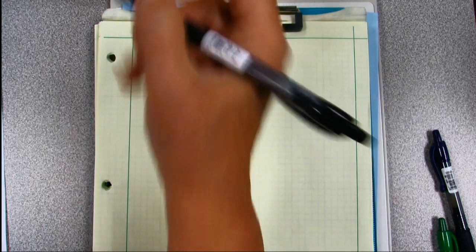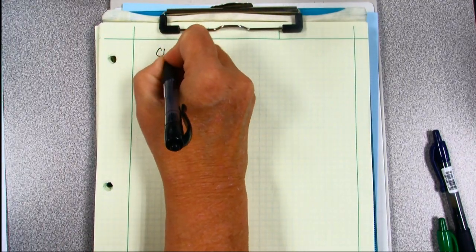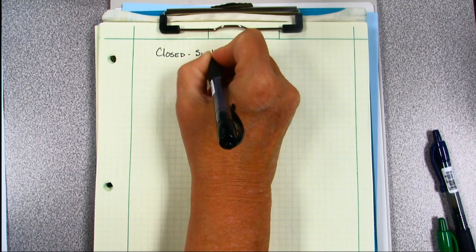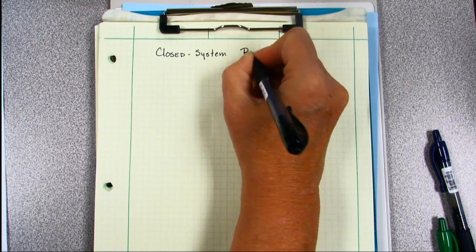So we're going to do another closed system problem. We did one on Friday. We'll do this one. This is a closed system, a rigid container.